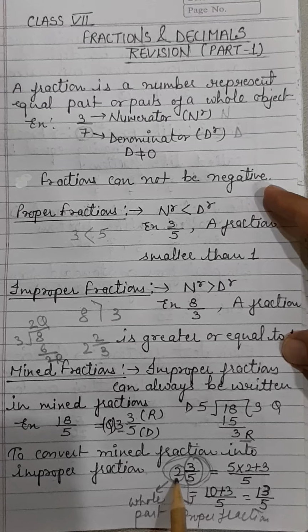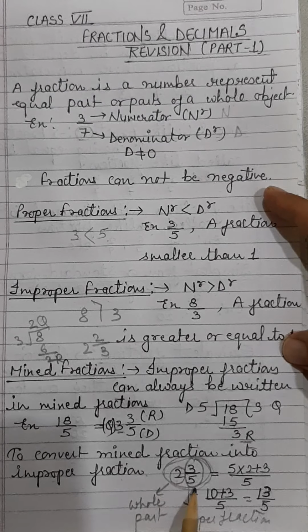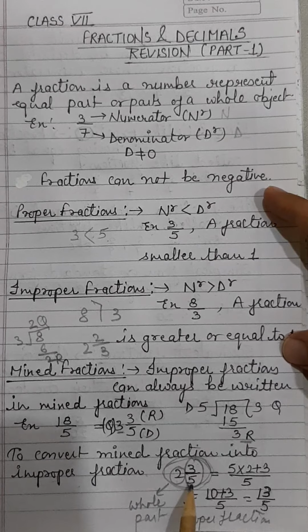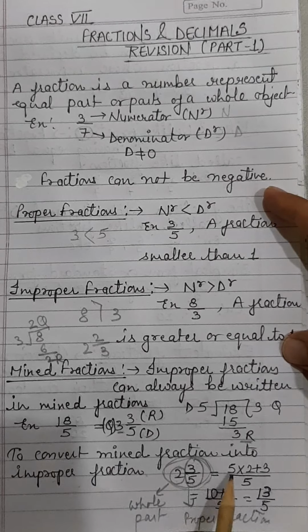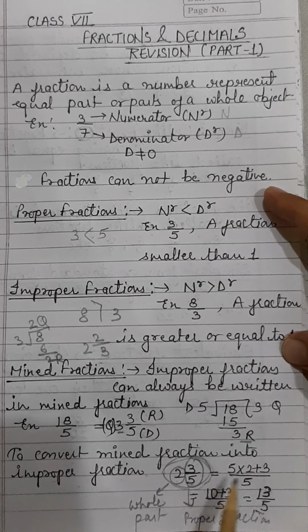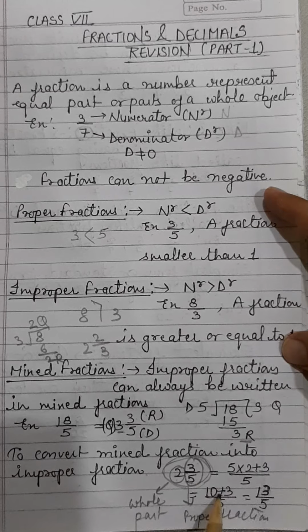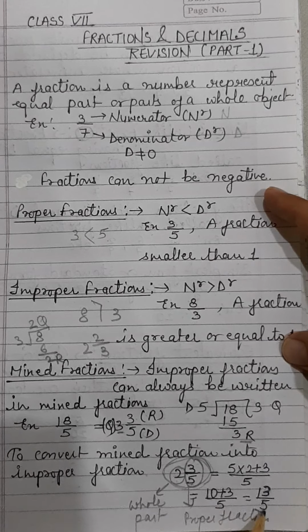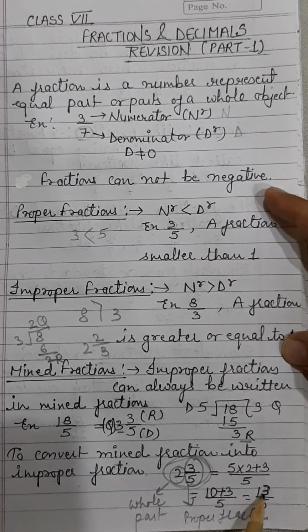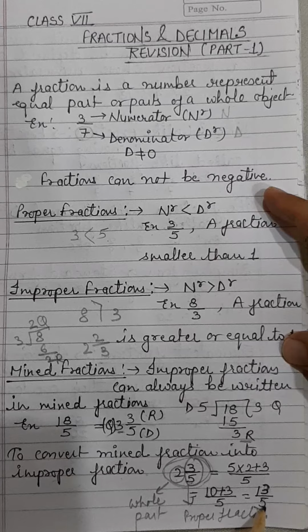In that, if you have to convert into improper fraction, you have to multiply this whole number with denominator and then add numerator. So 5 2s are 10. 10 plus 3 is 13 by 5, and 13 by 5 is an improper fraction because here numerator is greater than the denominator, right?